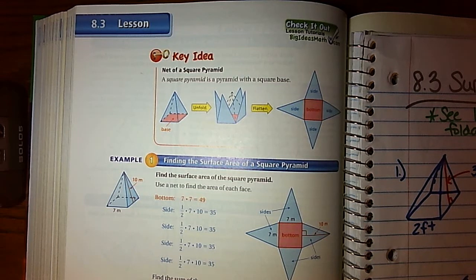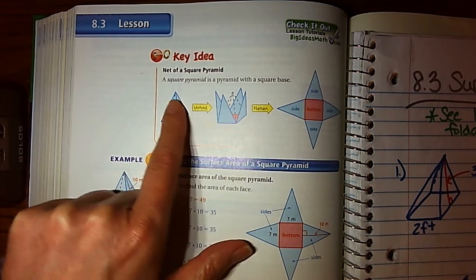Hey guys, we're back with lesson 8.3. We're finding the surface area of pyramids. So extremely similar to what we did in the last lesson, except we're going to be doing pyramids instead of prisms. So remember, pyramids come to a point at the top.